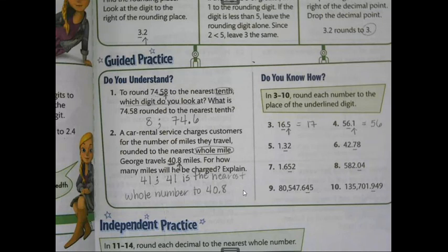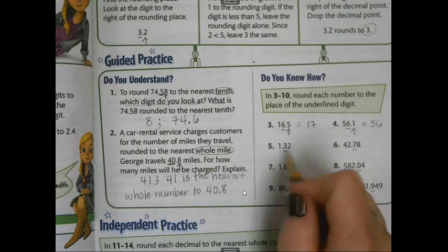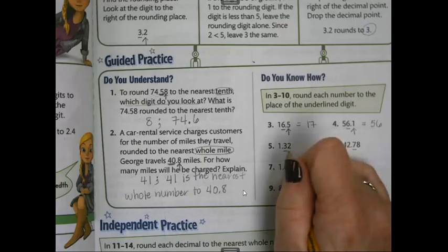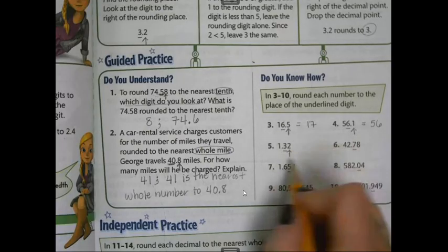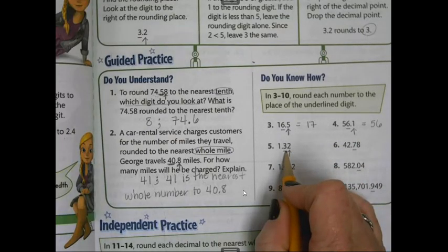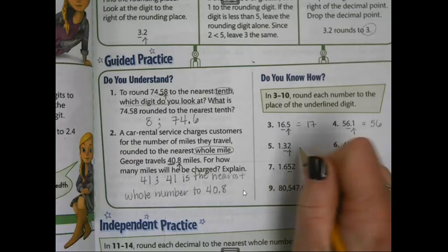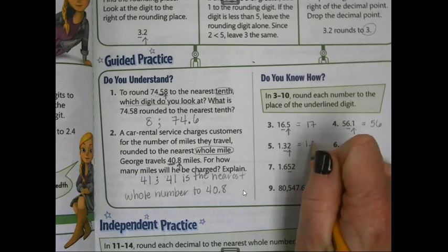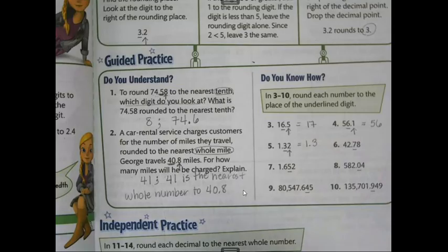Number 5, 1 and 32 hundredths. We're rounding to the nearest tenth. We have a 2 in the hundredths place. That would tell me, since it's 4 or less, to leave that 3/10 alone. This number rounds to 1 and 3/10. Since we're rounding to the tenths, we don't need any digits after it on the right.